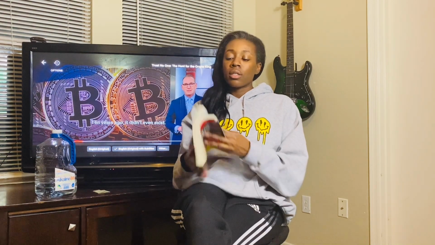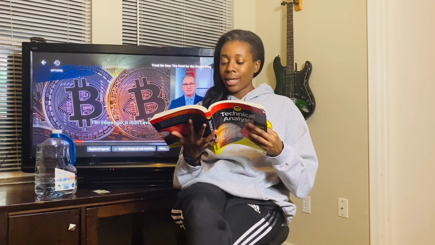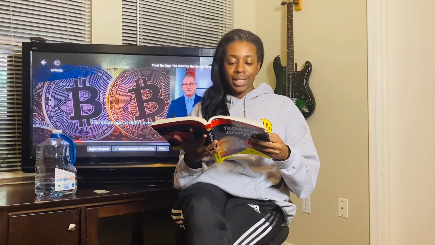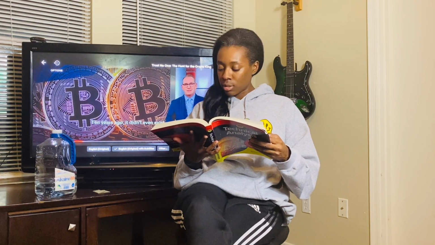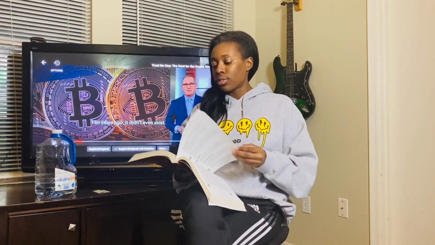That's it for today. Tomorrow we'll do gaps. It basically goes into gaps, very detailed. Advantages and disadvantages with gaps.